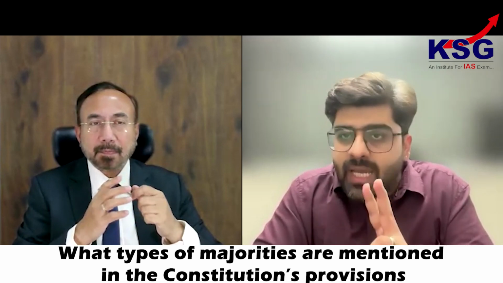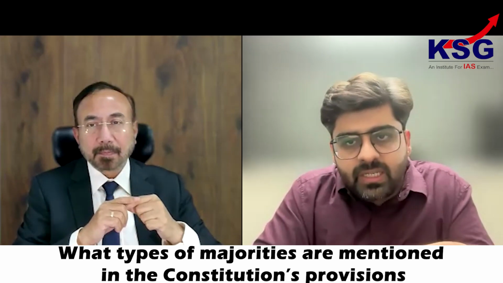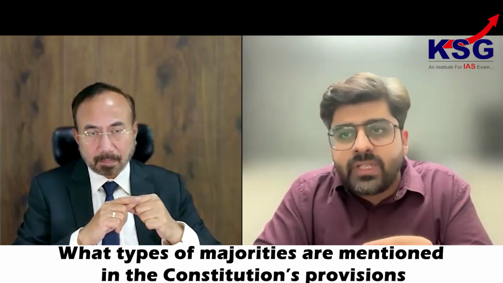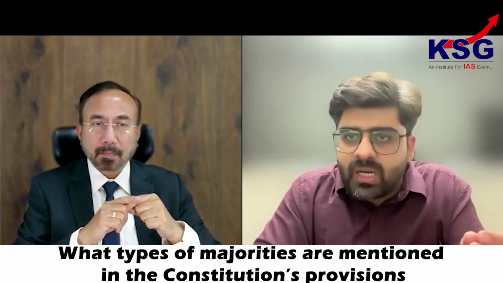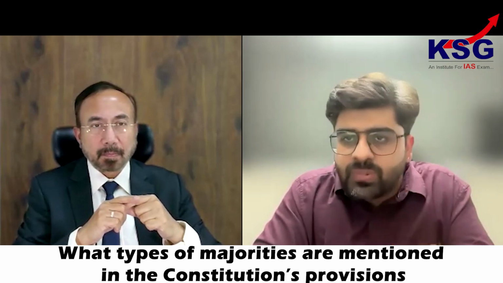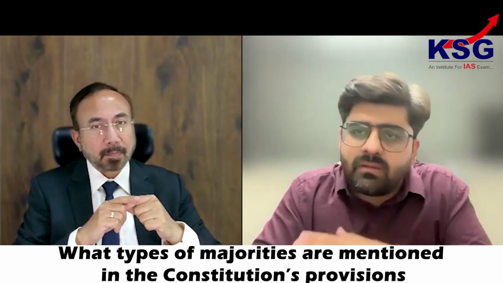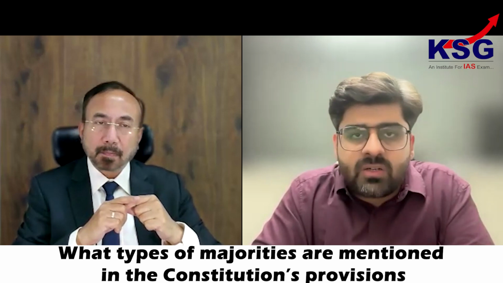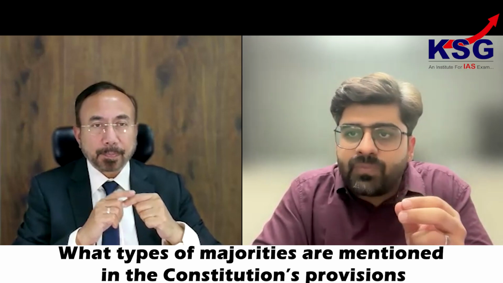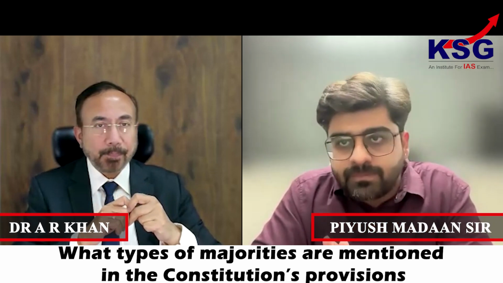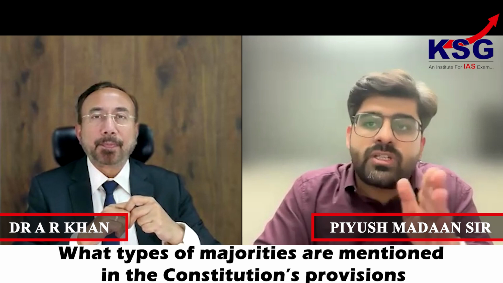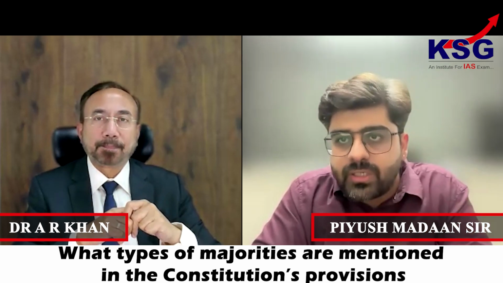The second kind is the absolute majority, which is the majority of the total number of seats of the house. So for Lok Sabha, it would be 51% of, let's say, the 543. And similarly for the Rajya Sabha. And when it comes to absolute majority, it is not used in a standalone manner as such. It is always used in conjunction with another kind of majority.